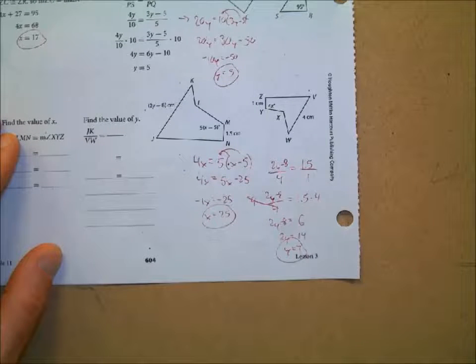Questions on any of that? So the good news is, so far, it's very similar. Similarity is, much like congruence. The only difference is that sides are in proportions. Angles will still be congruent, but sides are proportional. If there are no questions, let me give you guys your assignment so you can get started on that.